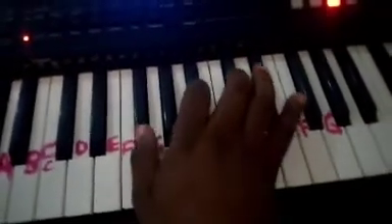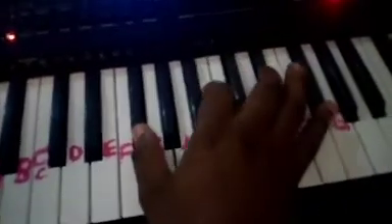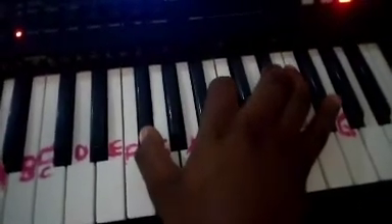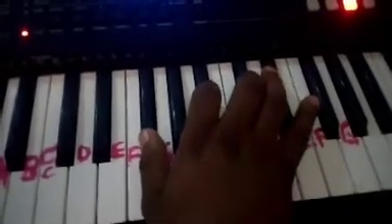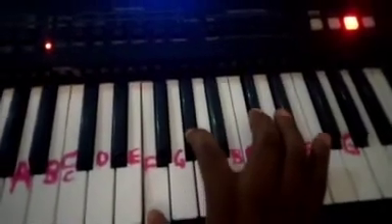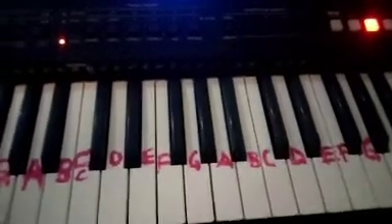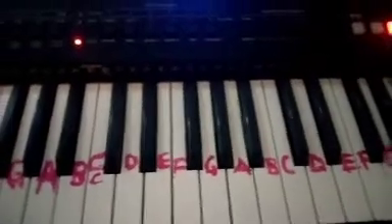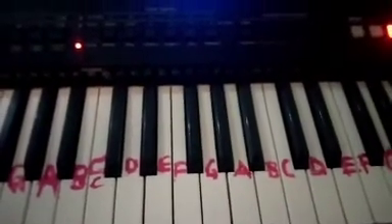So if we play from 1, we go to 4, we get back to 1, and we get to 5. This is what we mostly use to play the simple choruses that we have.